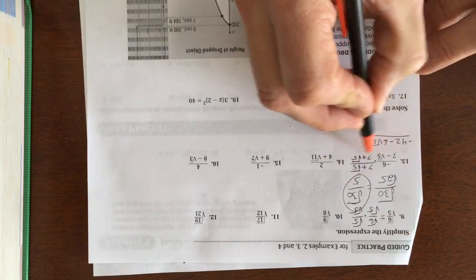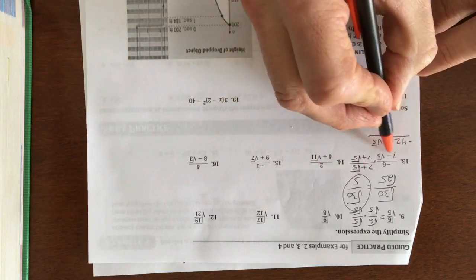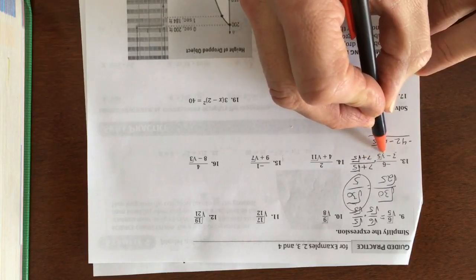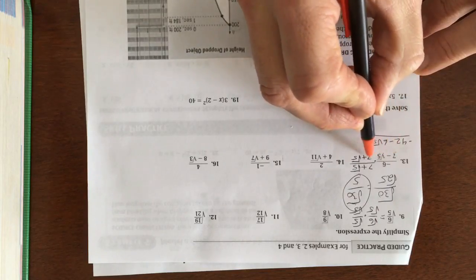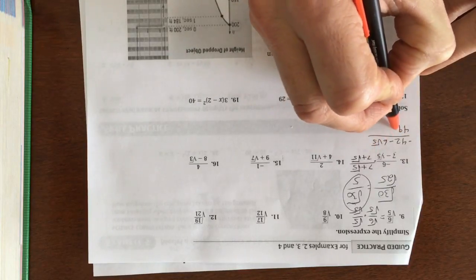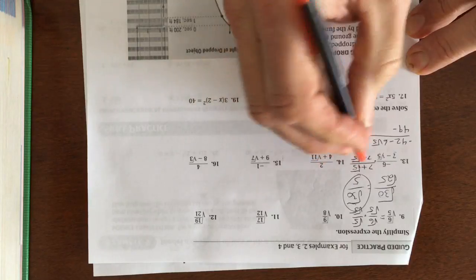Denominator, again, the middle term is going to be gone. I showed that in the previous example. You'll have a positive 7 square root of 5 and a negative 7 square root of 5. Those will cancel out. So all you have are the 7 and a 7, which is 49. And minus, this is going to be square root of 25, which is 5.